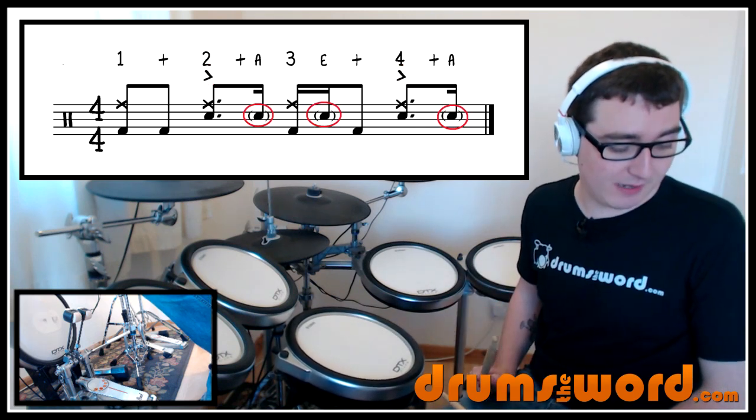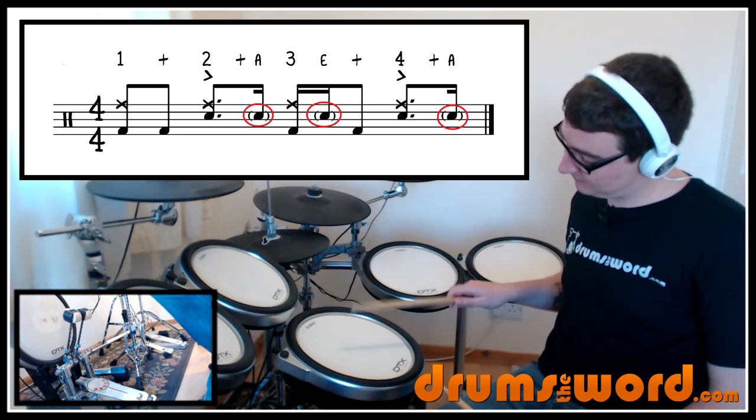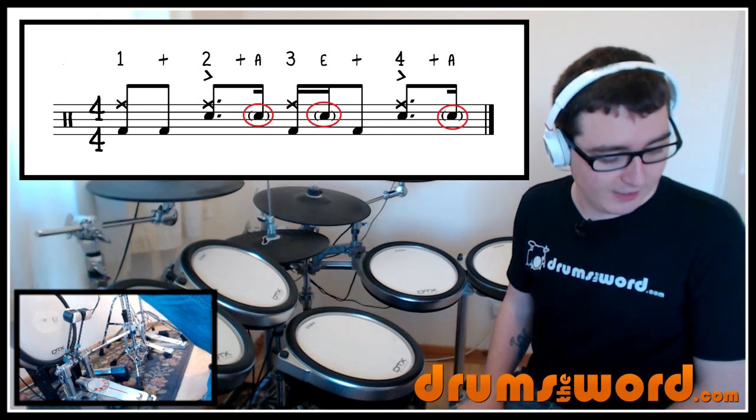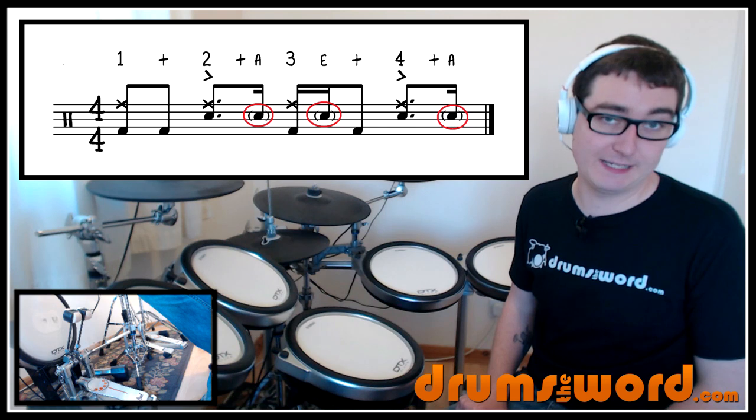And the ghost notes are going to be played quietly with little tap strokes on the snare drum like this. So I'm only coming up a little bit, not very high at all. Just for fun, let's separate the two lines and take a closer look at what's actually being played.